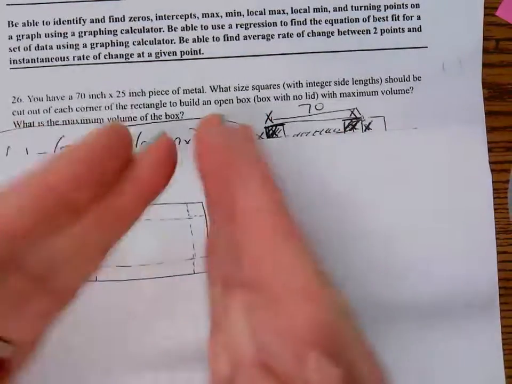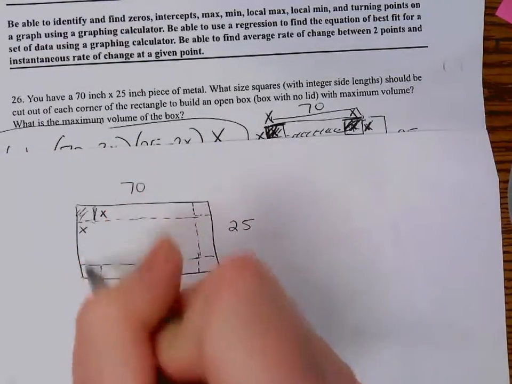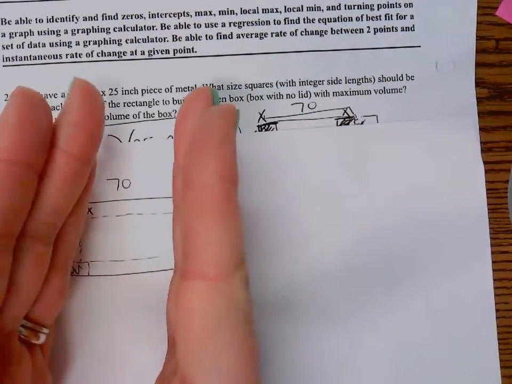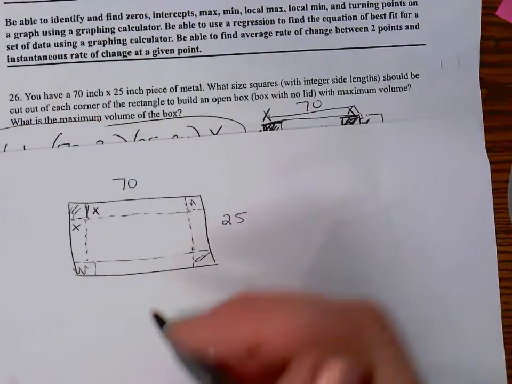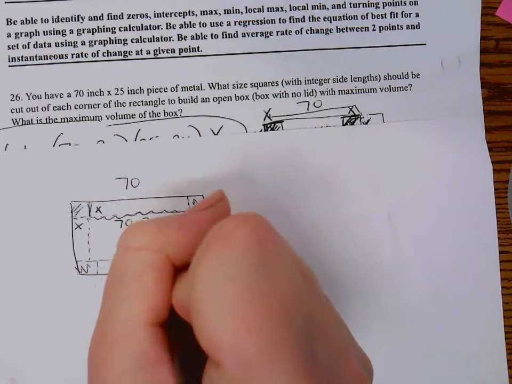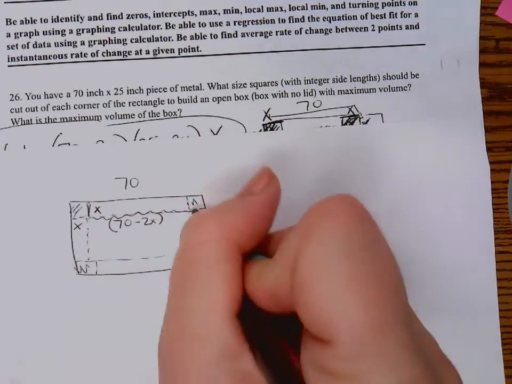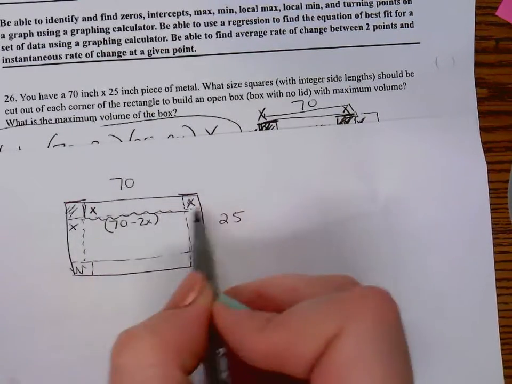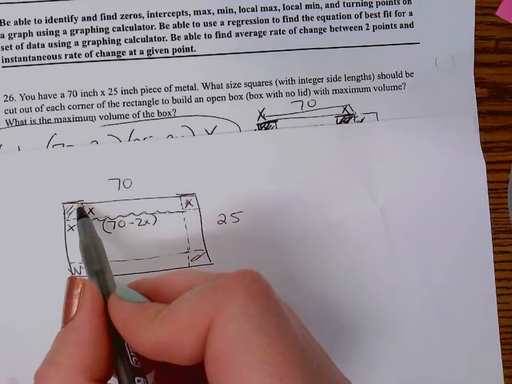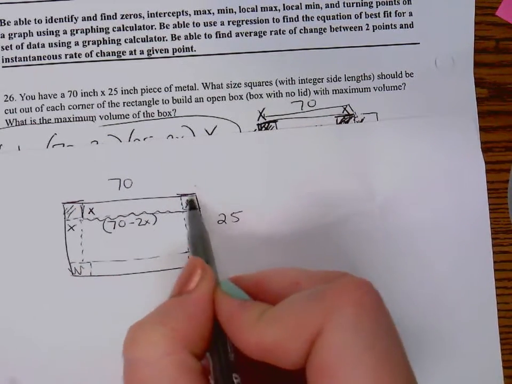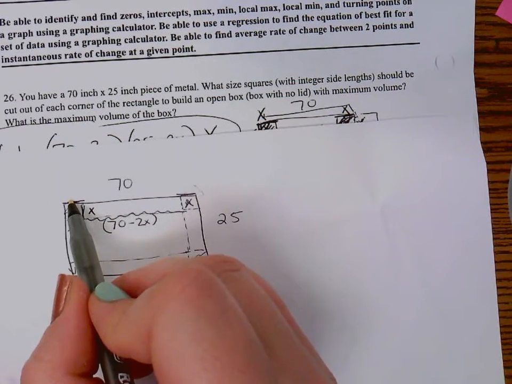So you're folding those sides up, right? This is gone. And then when you fold on those dotted lines, this becomes the sides of the box. This becomes the sides of the box. So the new length of the box right here is going to be 70 minus 2x, whatever x is. If this is x and if this is x, you're taking 70, subtracting off those two x's. If they're both 1, you're just taking 70 and subtracting 2, so you'd get 68. If this is 2 and this is 2, you're going to take 70 and subtract 4, so you'd have 66.